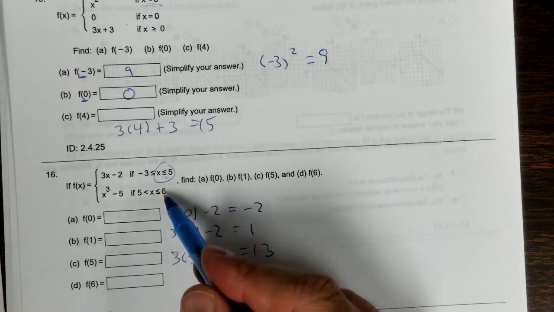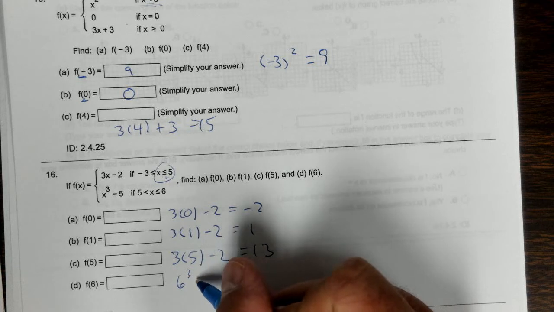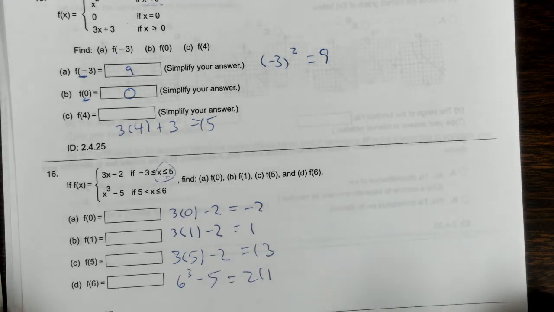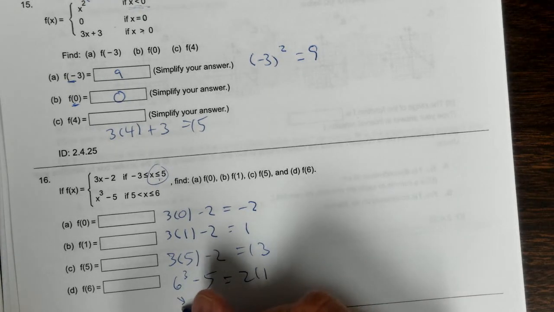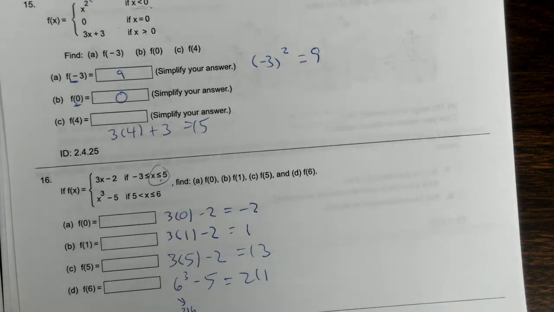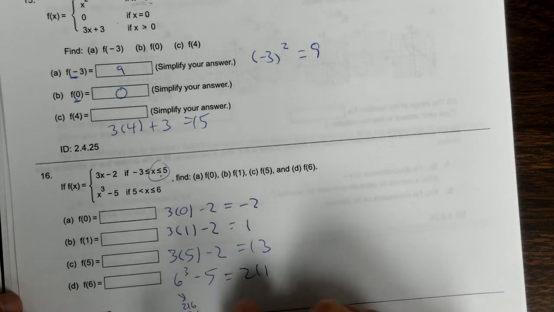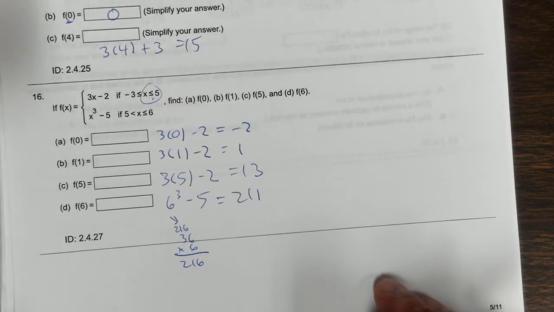But 6 would be in this one, so 6 to the third power minus 5, and you get 211. It's like 216, and then minus 5, because that's like 36 times 6. Okay, so that's number 16.